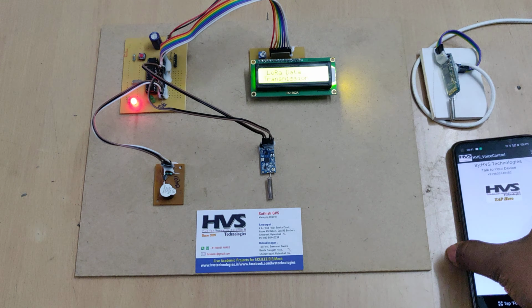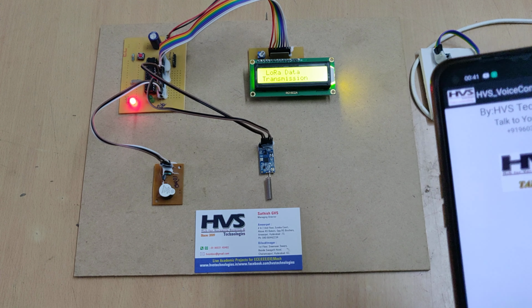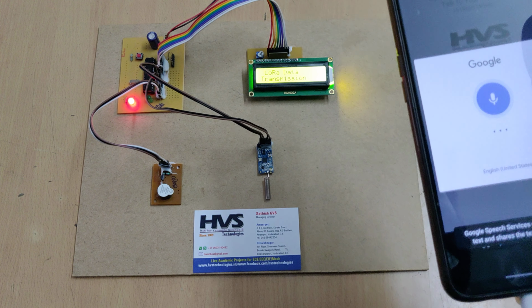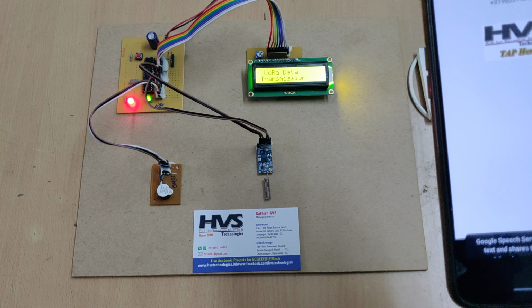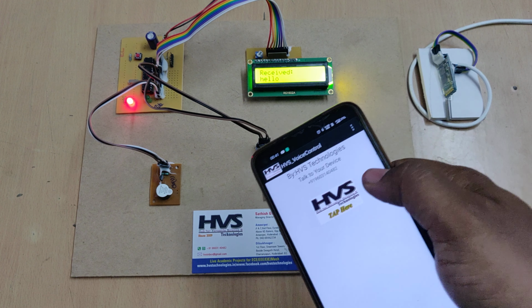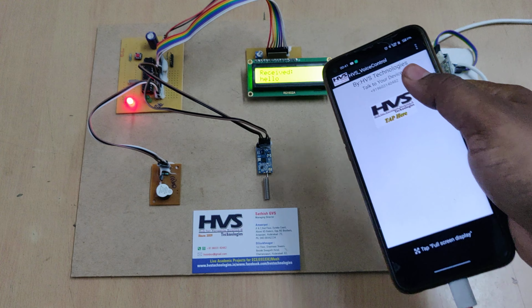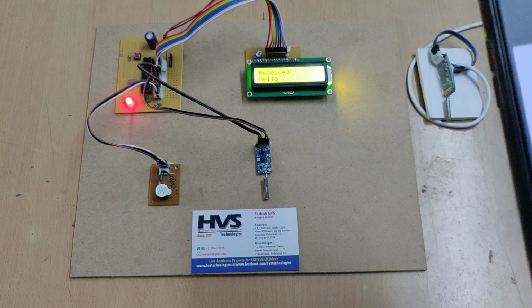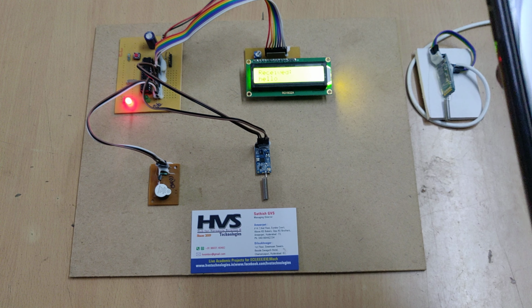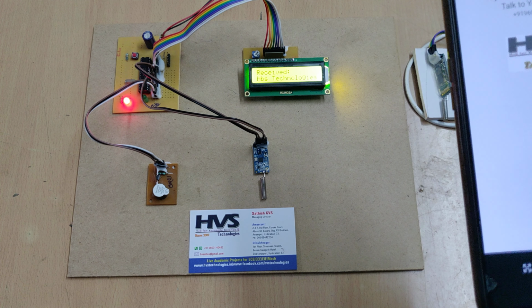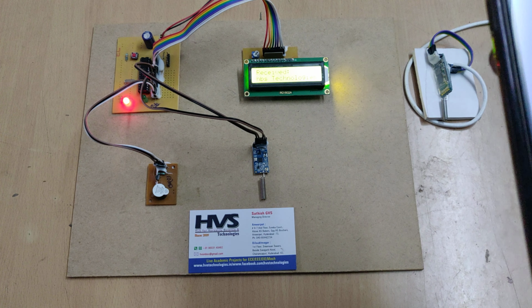If you want to send voice commands as a text message, just tap here. Hello. Initially a beep comes, and then the message follows. The new arrival message will be displayed on the LCD screen. HVS Technologies, Hyderabad.